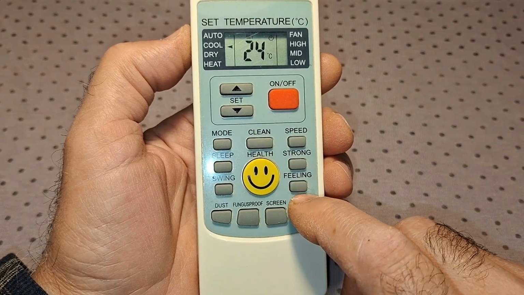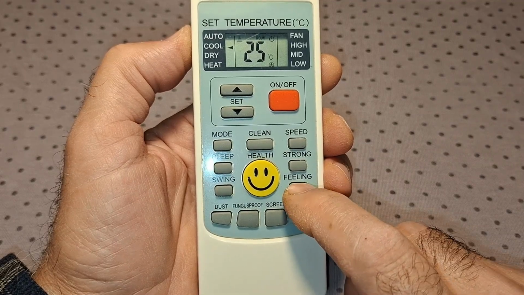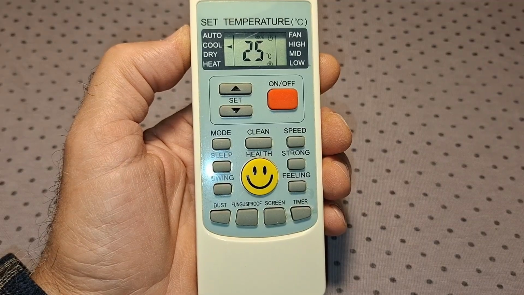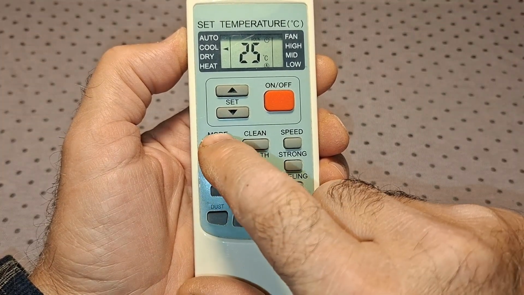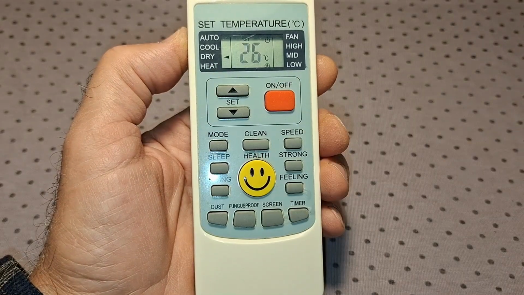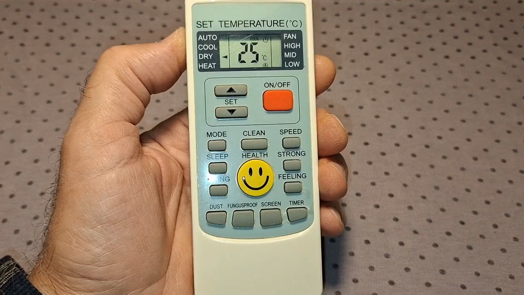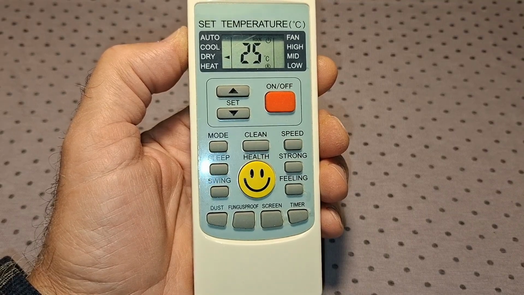When the feeling button is pressed, the temperature is adjusted using the remote control. However, the distance between the air conditioner and remote control should be less than 7 meters. Press the mode button again and the cursor stops in front of the word dry. This is the drying mode. This mode is designed to reduce the amount of moisture in the room.